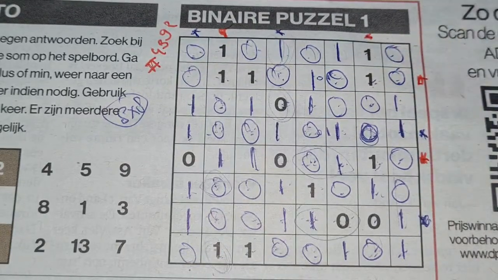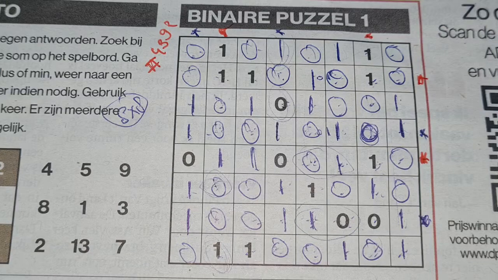Finished in 6 minutes. Great binary, and I like this one. Yes, a lot of comparing, but I've managed to solve it again, and I like this one. Yes, I really do. Do you think so?